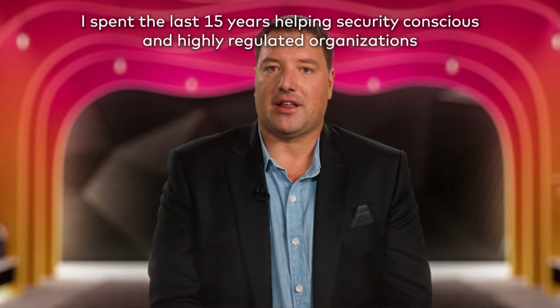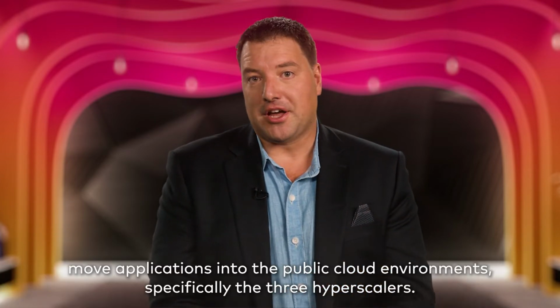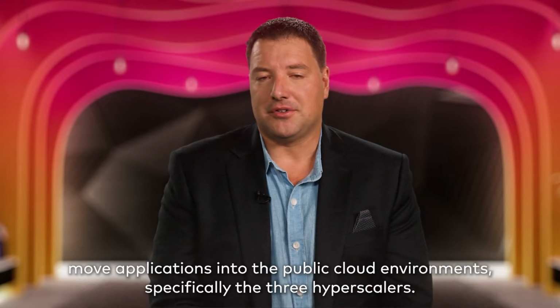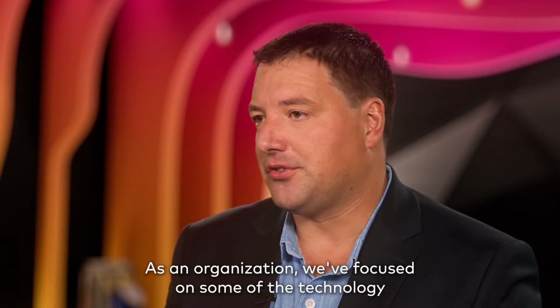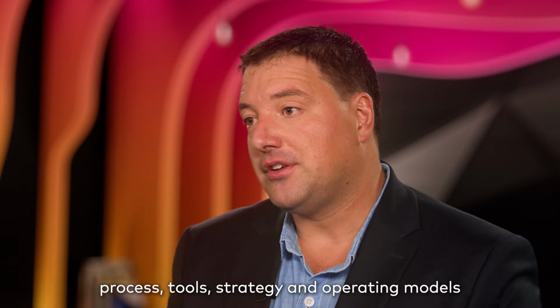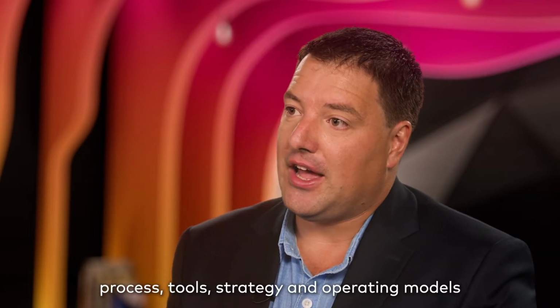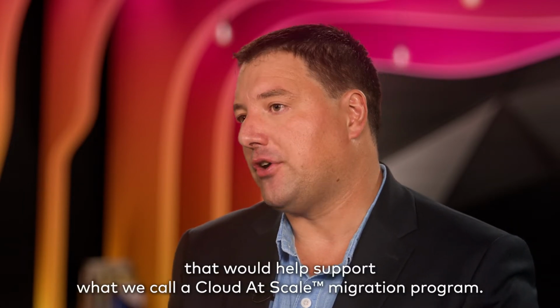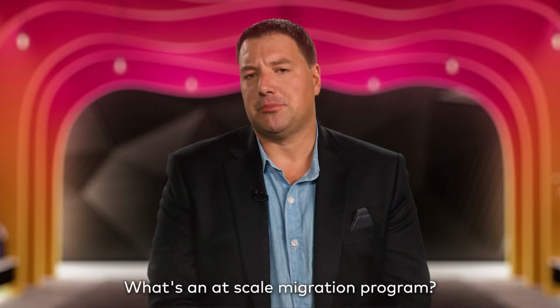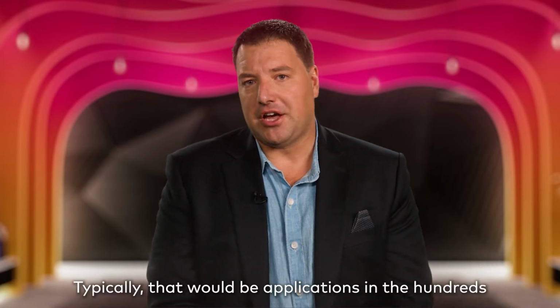I've spent the last 15 years helping security-conscious and highly regulated organizations move applications into the public cloud environments, specifically the 3 hyperscalers. As an organization, we've focused on some of the technology, process, tools, strategy, and operating models that would help support what we call a cloud at scale migration program. What's an at-scale migration program? Typically, that would be applications in the hundreds to thousands of applications in a large enterprise. Healthcare, telecommunication, and financial services.